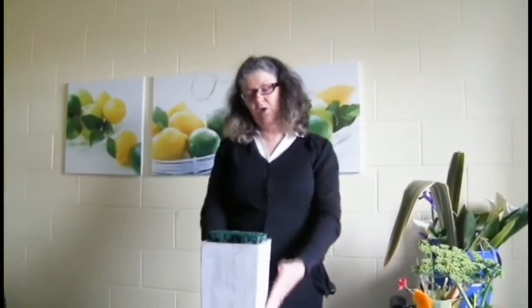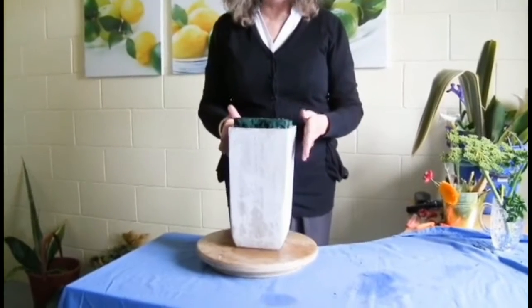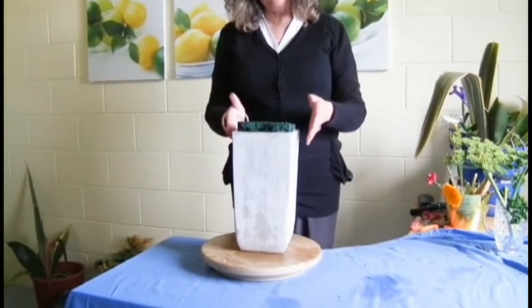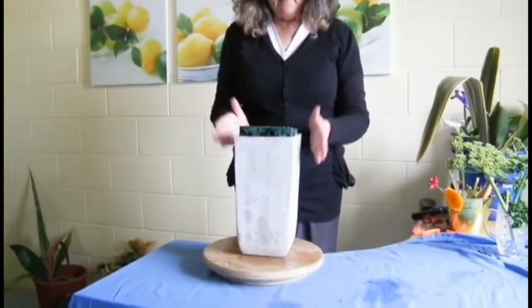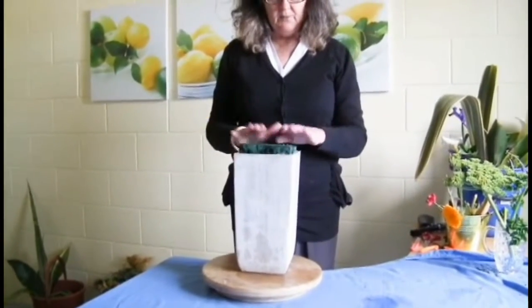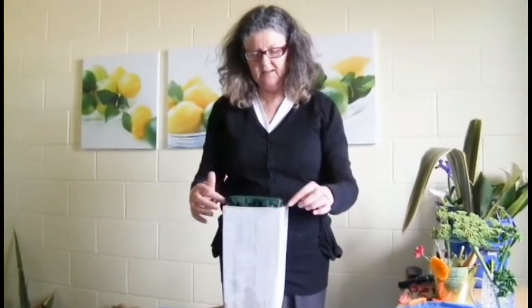Now I'm going to use a tall container because this is going in the lobby of a bed and breakfast, and therefore it's a big lobby and it can have plenty of room. The container, just like I did last time, I have put a plastic bag inside.